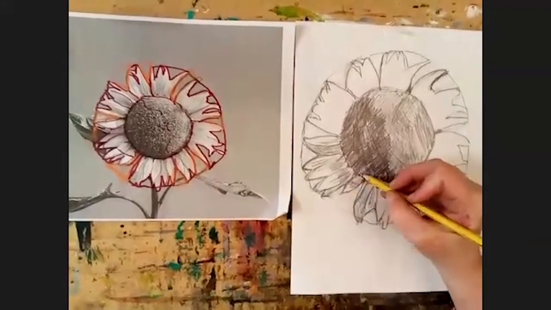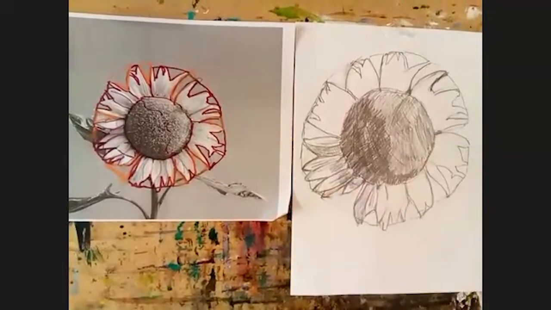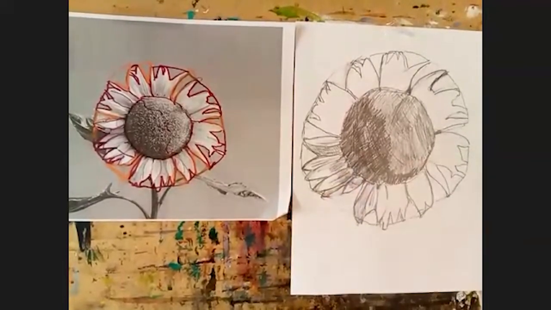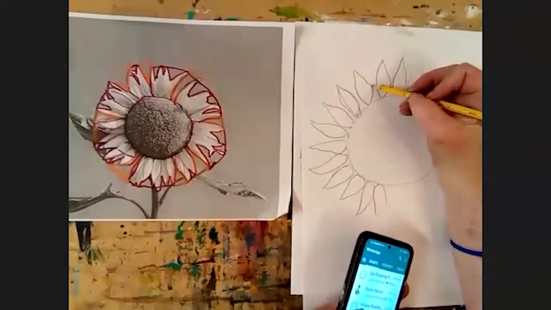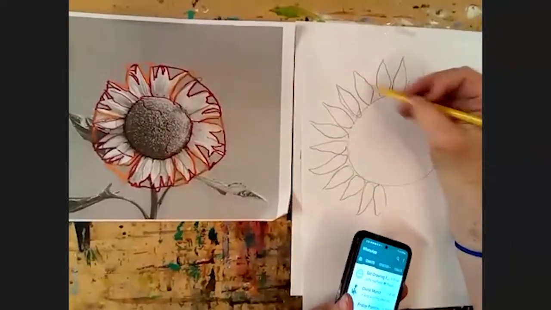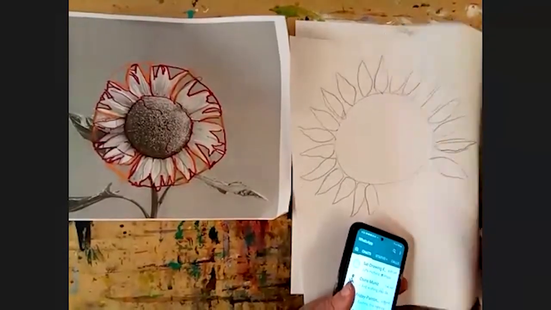Sunflowers are interesting because they have a significant amount of structure. A lot of flowers have softer and harder parts, right? Structure meaning lots of hard edges versus soft edges. You feel like everything is a hard edge, but that isn't true.